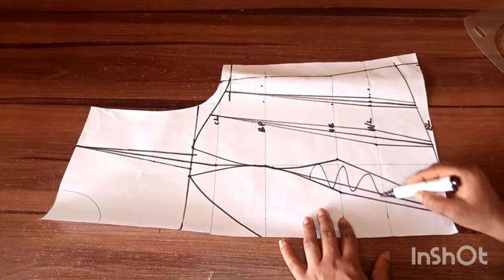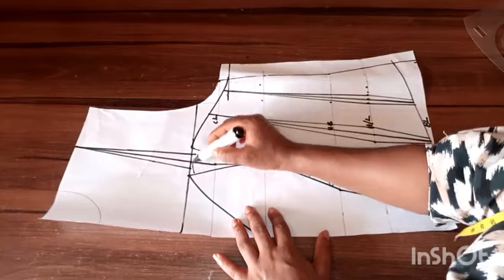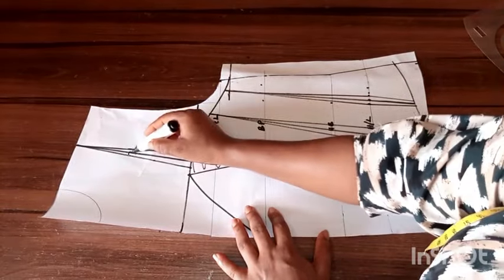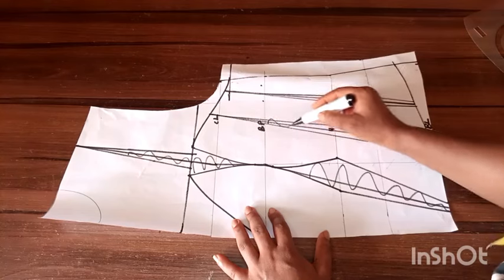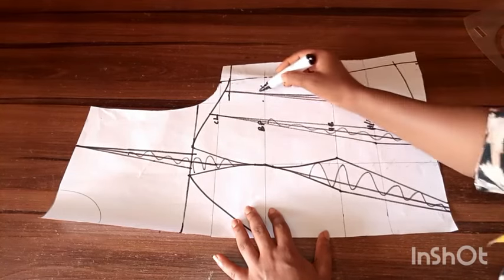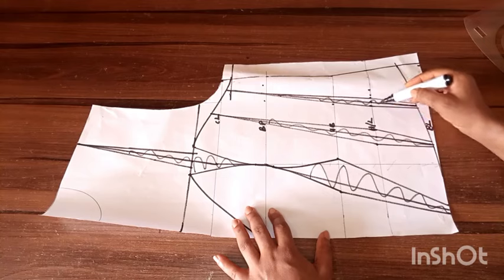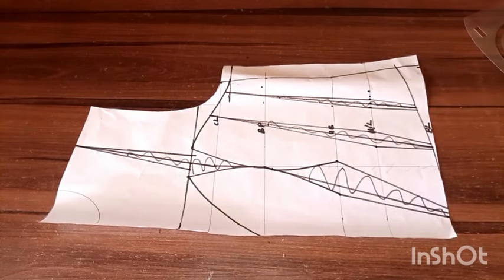So with this, I'll simply shade out the cut out areas. Okay, the parts will be cutting out, and then the next thing we'll simply cut this out, and that'll be it for the front panel.